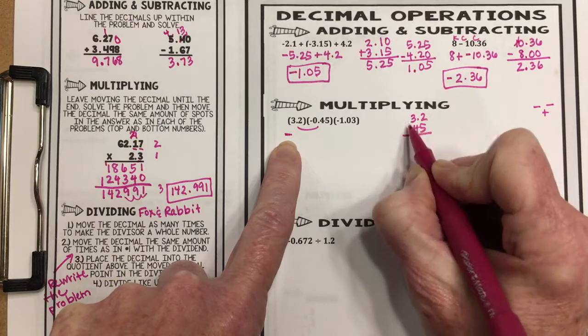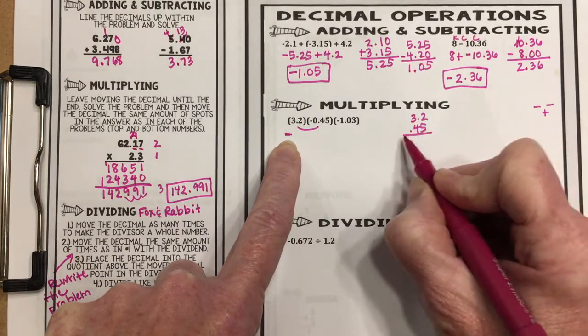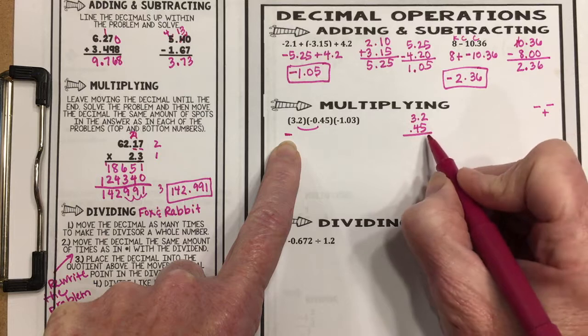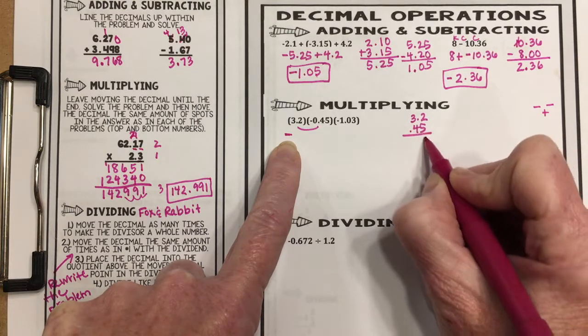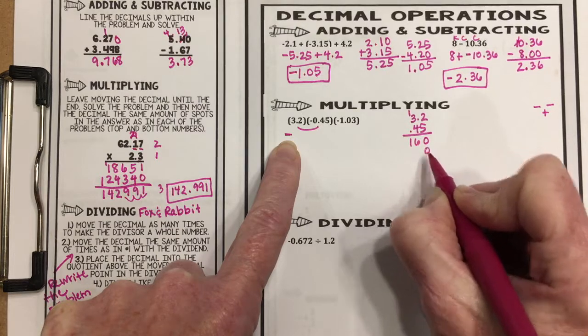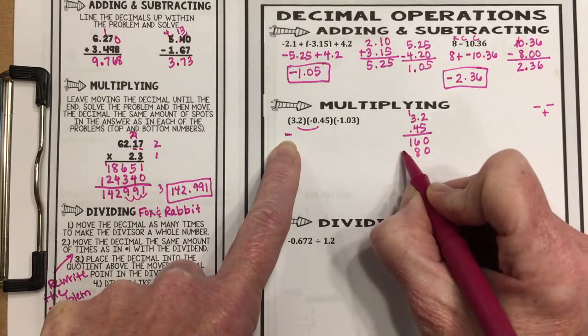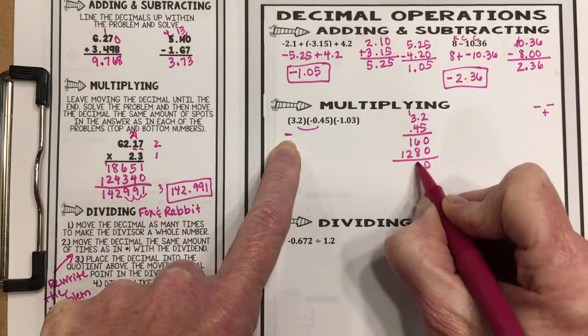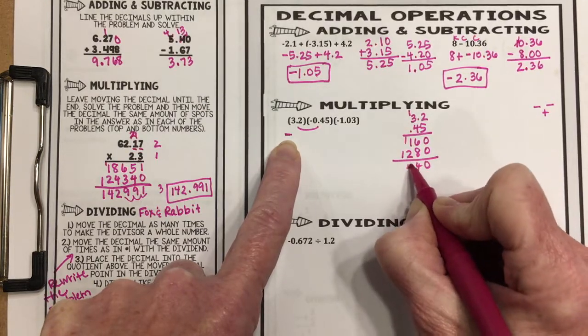I don't need the 0, that's just a placeholder. And notice I didn't line up my decimal because I don't have to when I'm multiplying. 5 times 2 is 10. 5 times 3 is 15. Plus 1 is 16. Start with the 0. 4 times 2 is 8. 3 times 4 is 12. Add these up. It's 4 and that's 1.